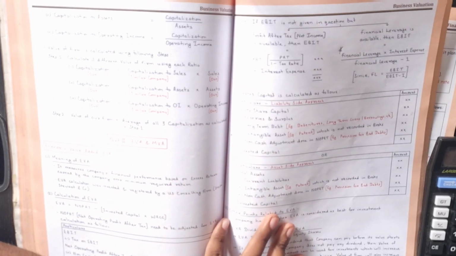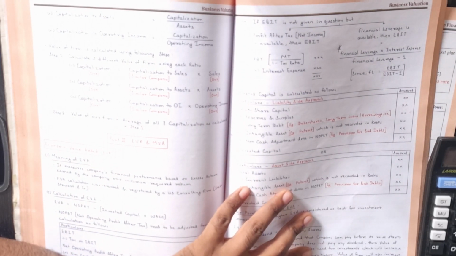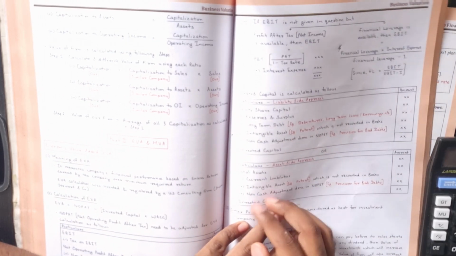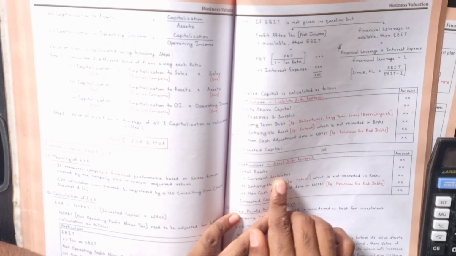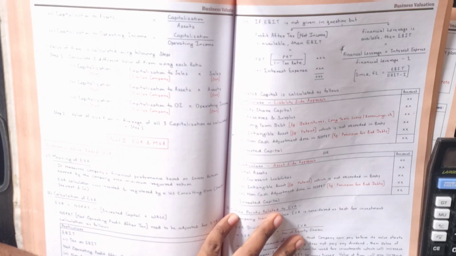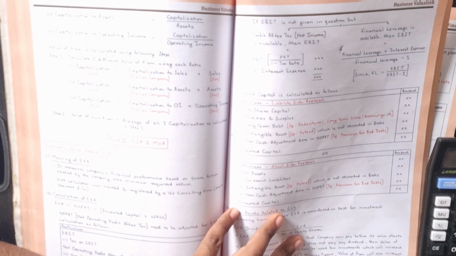Any non-cash adjustment done in NOPAT. Okay, we'll get invested capital, or the other method, total assets minus current liabilities plus intangible asset plus non-cash adjustment done in NOPAT. It is the same formula only, it is just a different presentation.